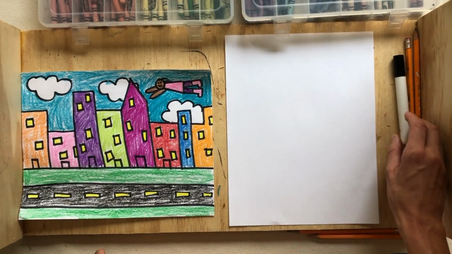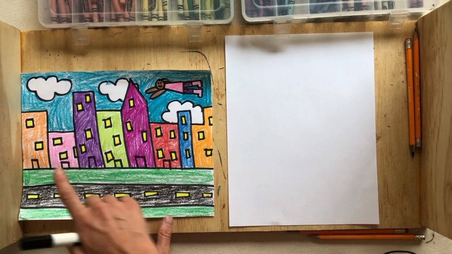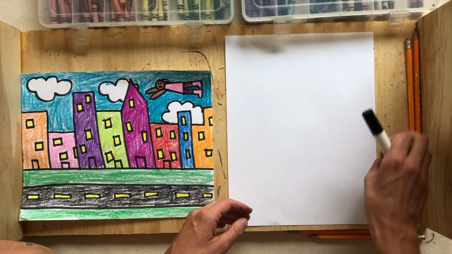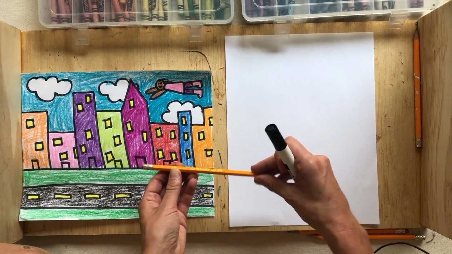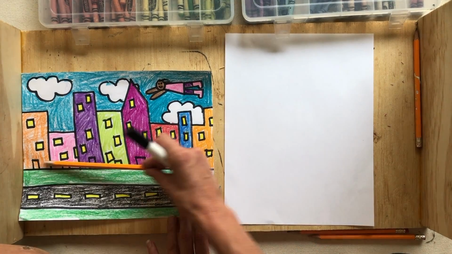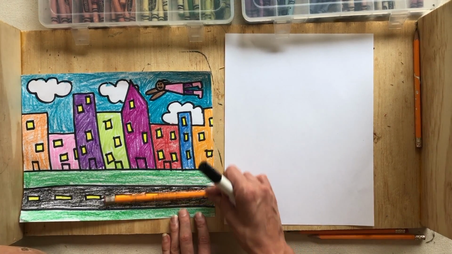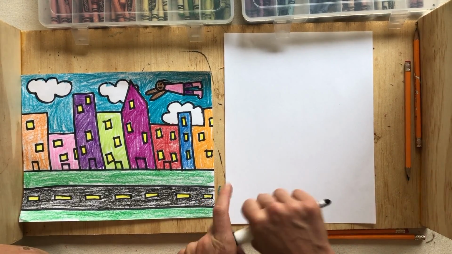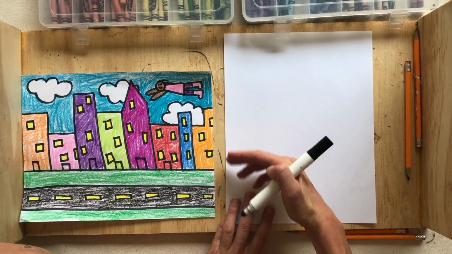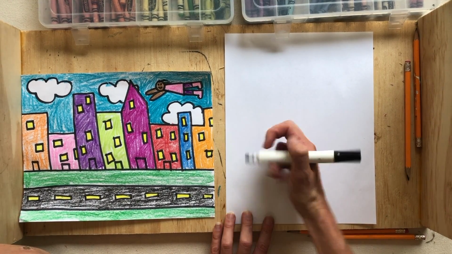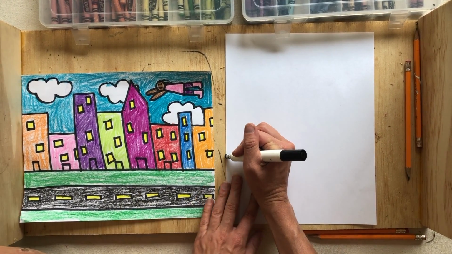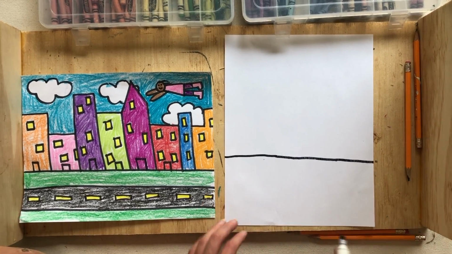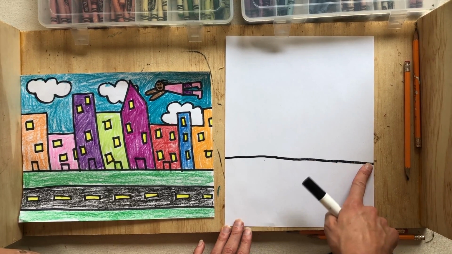So the first thing that we're going to draw is what's called a horizon line. A horizon line is a line that goes from side to side that separates the ground from the sky. I'm going to pick a place maybe a little bit lower than halfway, and draw that horizon line across. Notice it doesn't have to be super straight. It's okay.